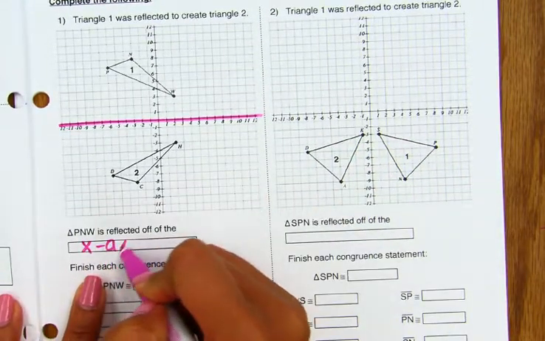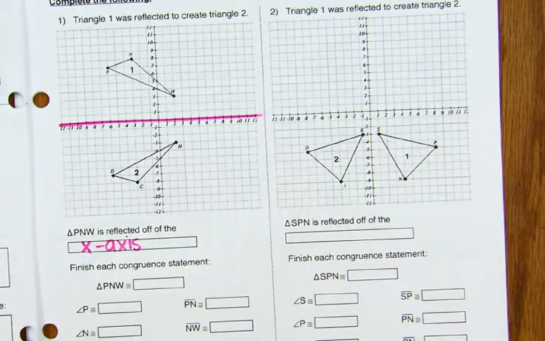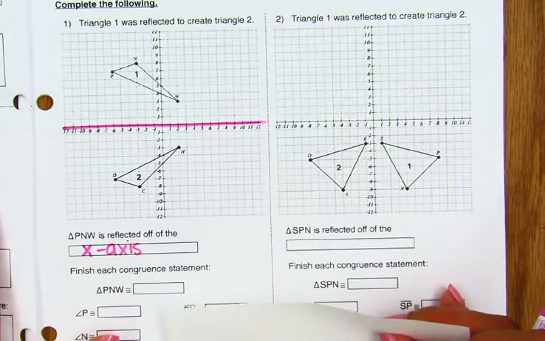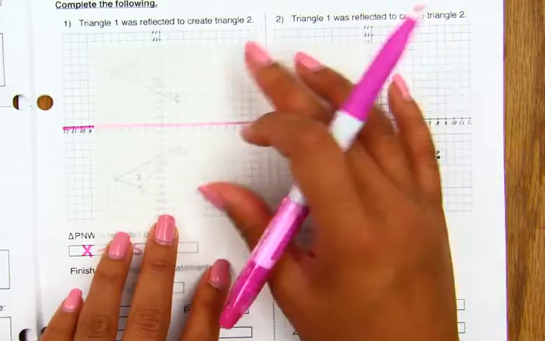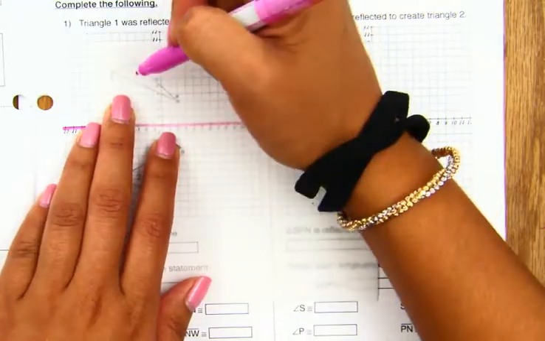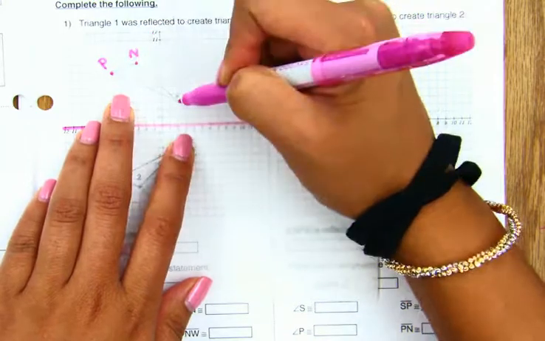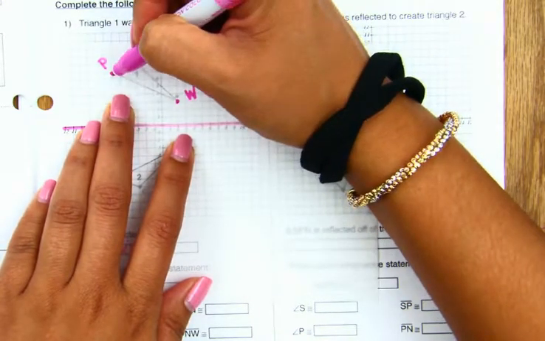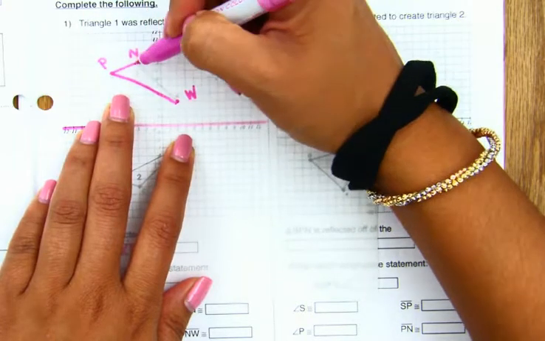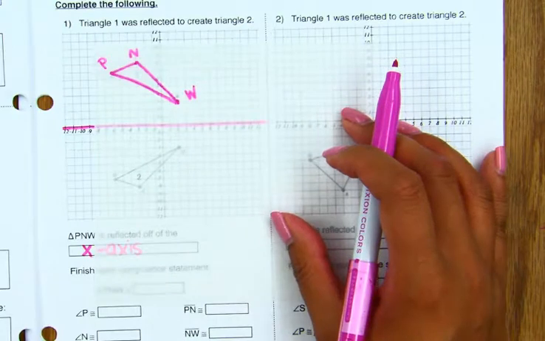But let me further prove it to you by using a piece of patty paper. What you want to do first is line up your patty paper onto the image, and copy number 1, which is this one here. So you're going to have P, this is N, and this is W. And it's so important that you label the points so that when you're asked to identify congruent parts such as angles and line segments, it will be simple.